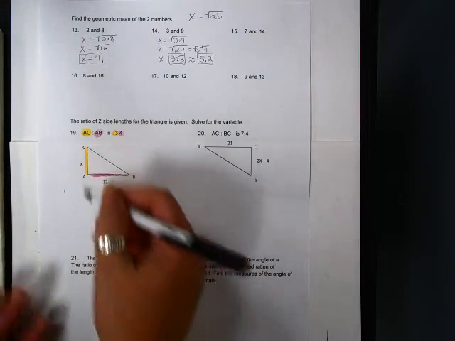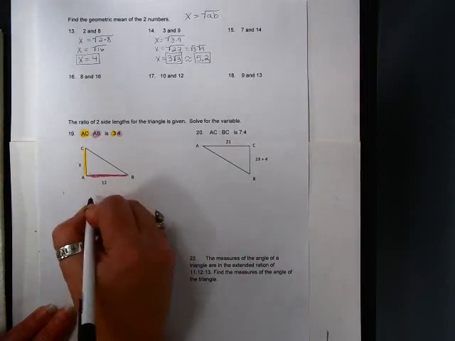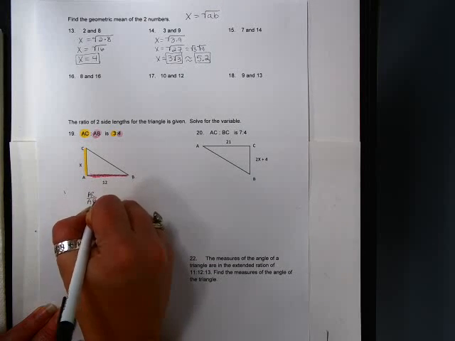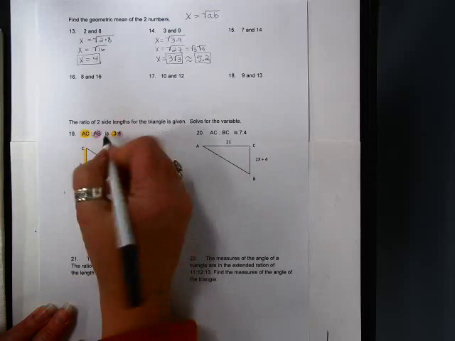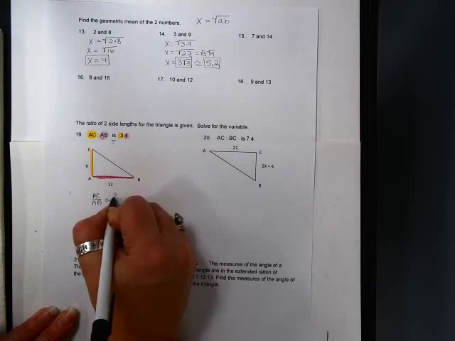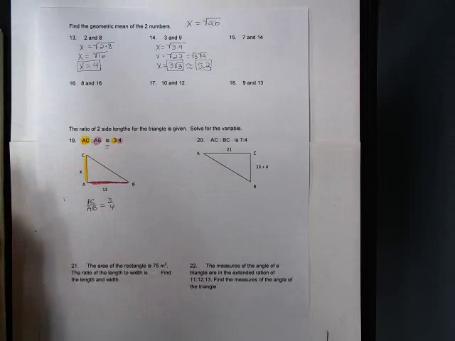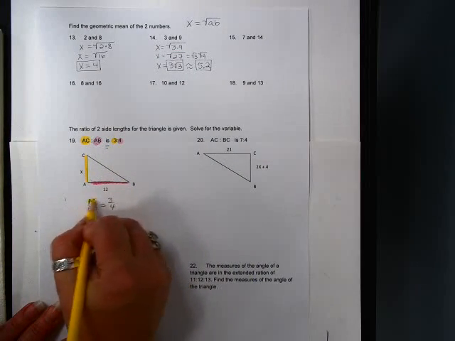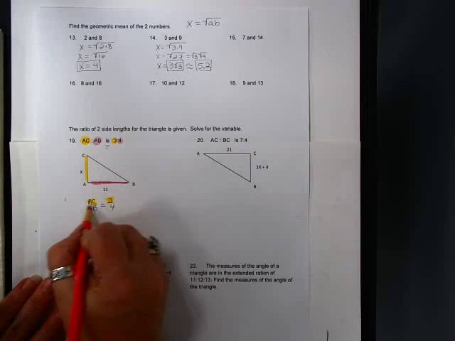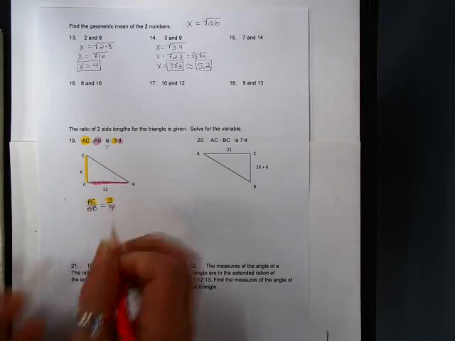So I set up my proportion. I'm going to put AC over AB, and the word is means equal. Remember, that means equal. And then I'm going to put 3 over 4. So the yellow ones go on top, and the pink ones went on bottom.